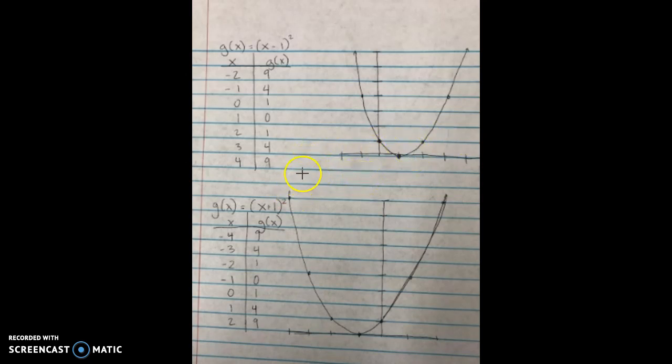Now we're learning how to move this graph to where we need it to be, and that's how we're going to get some real data here. And so we know that 1 is going to be our vertex. 1 is going to give us the output of 0, and then you could just put your graph on from there.